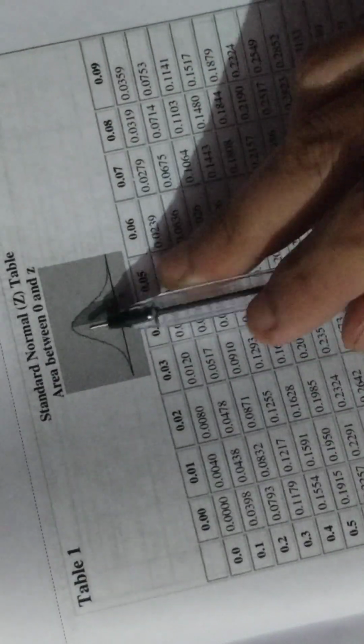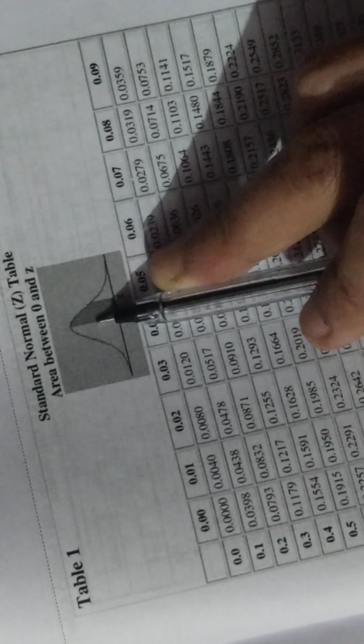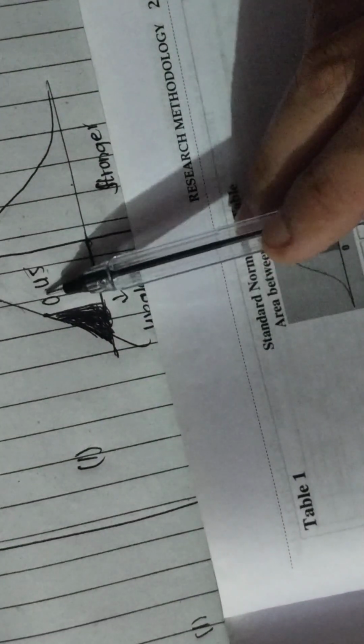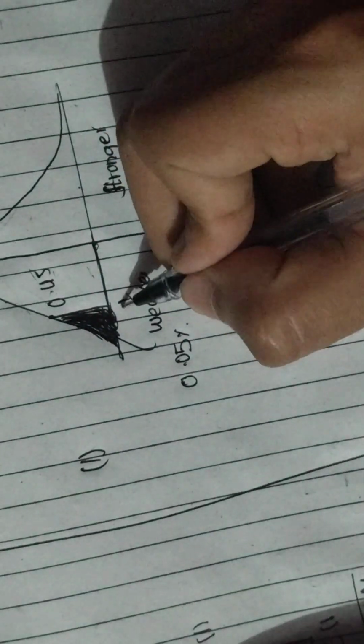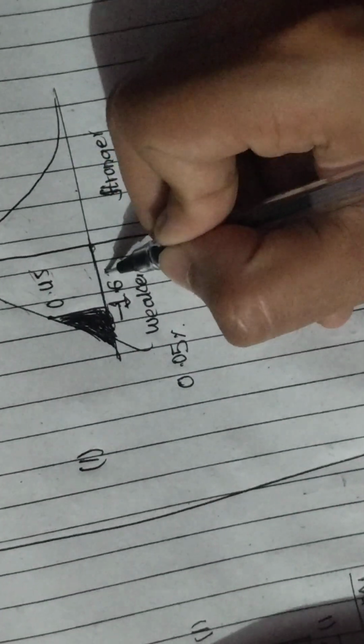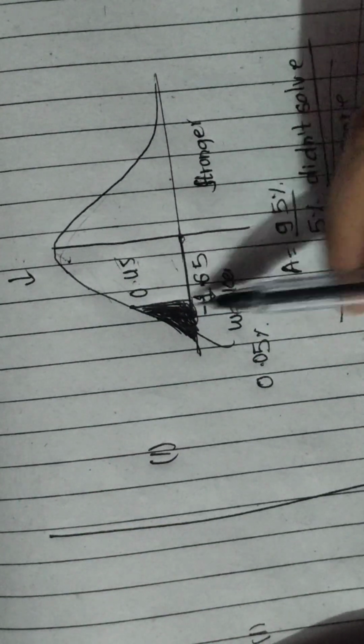So there is a table. I will go into the table. As you can see, this is the table, right? This area is what we are interested in. This area has to be 0.45. To find the 0.45 value, you will go here. 1.65. So this is the point minus 1.65. As you can see, this is on the left side of the graph, so this will be negative.